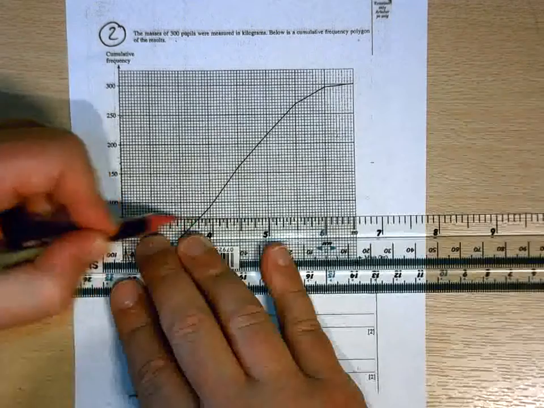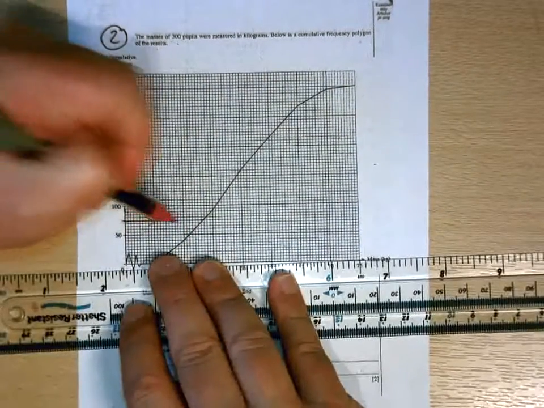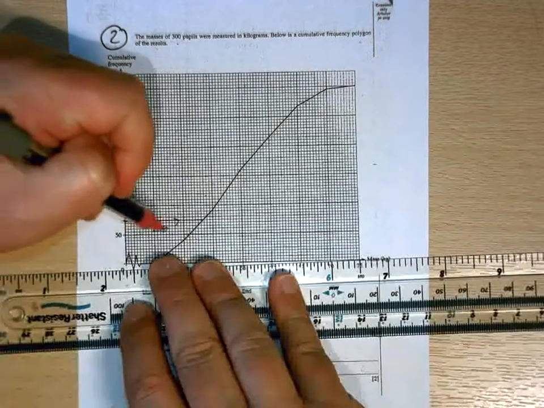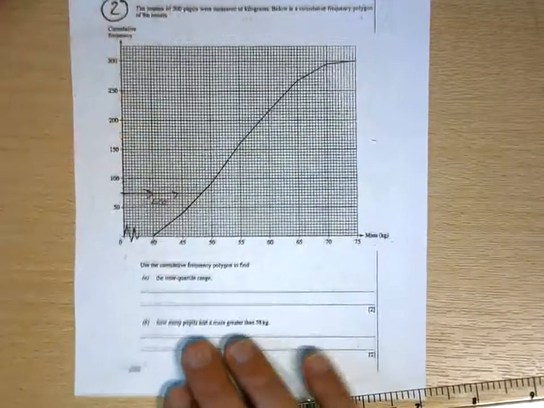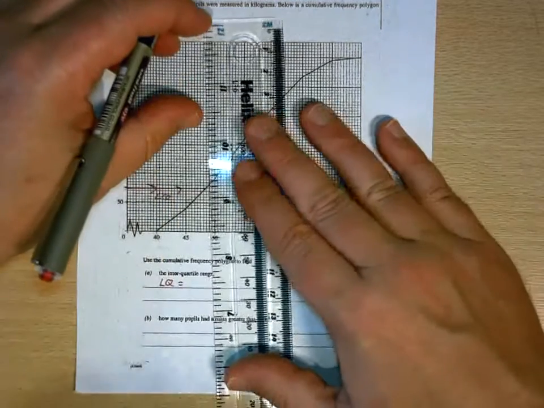Read that across to your graph, and that's the lower quartile. So I'll put LQ there. So the lower quartile, and read this off.